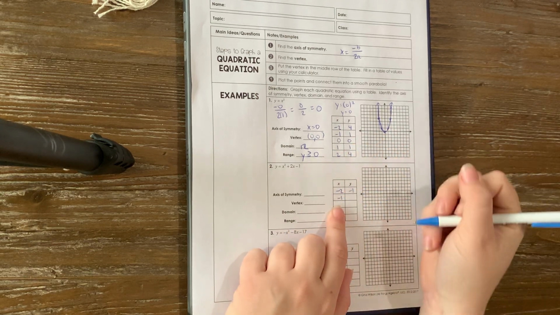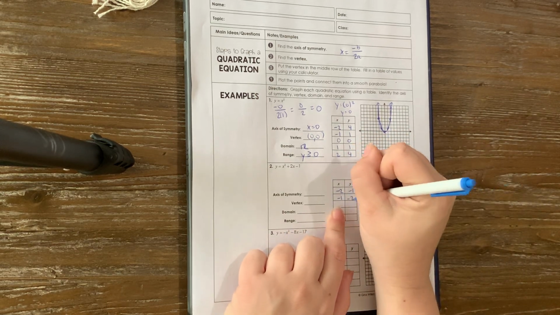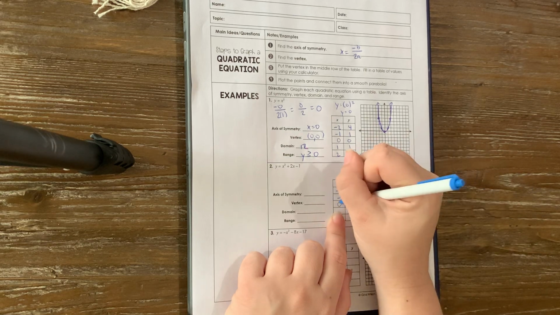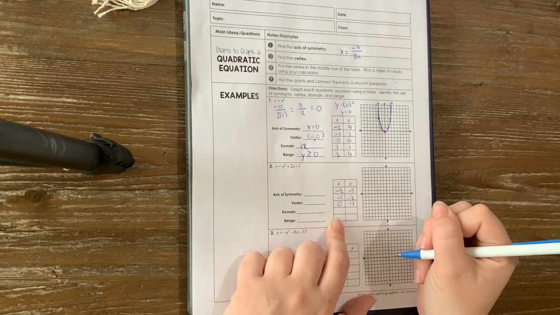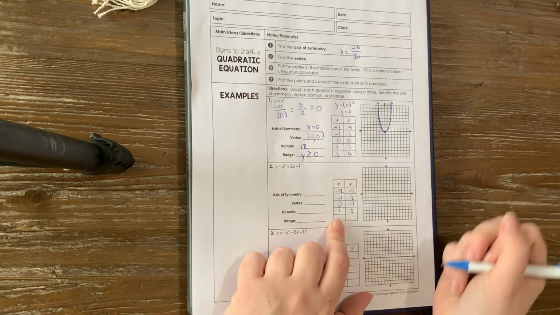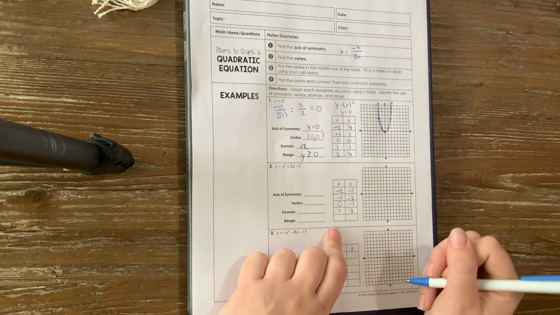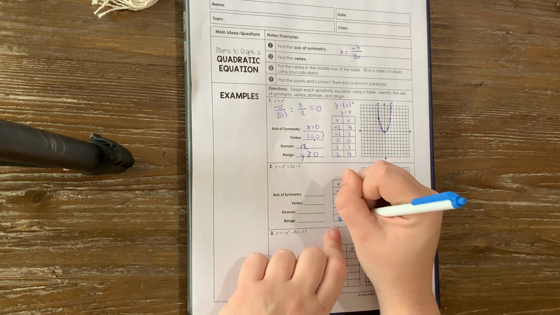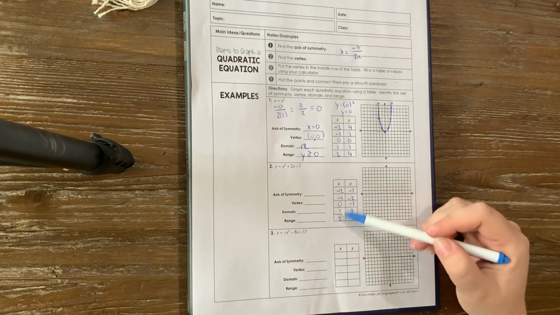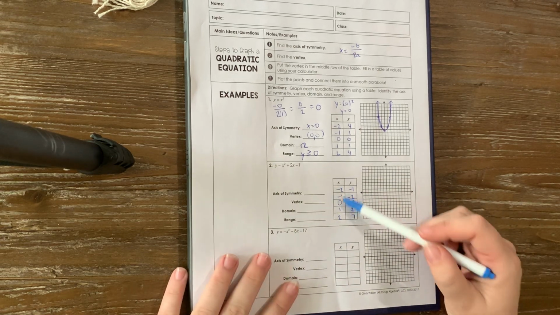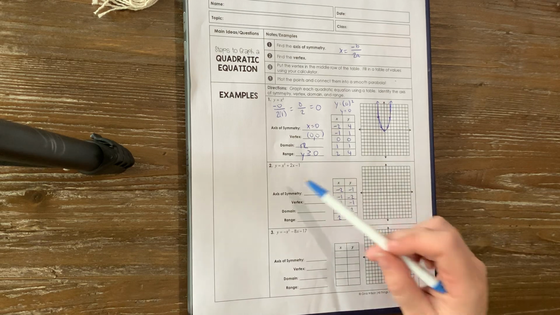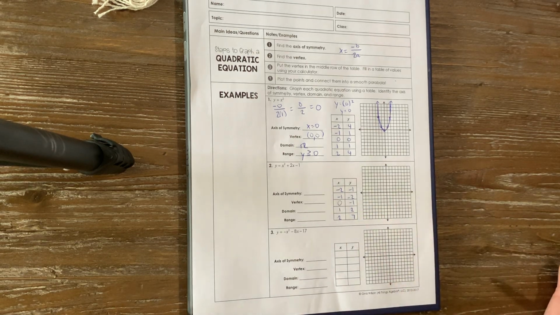And then we have negative 1, negative 2. We have 0, negative 1. We have 1, 2, 2, 7. Okay, now you don't always have to fill it in like that, but if you're doing it by hand, I wanted to show you that you're going to get the same numbers by hand as you would if you did it on the table.